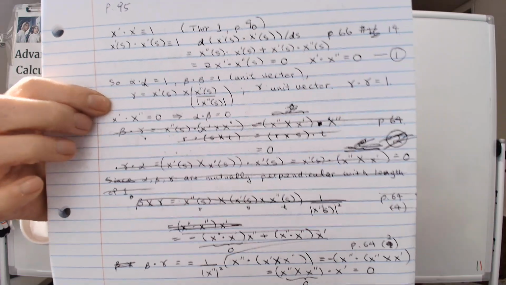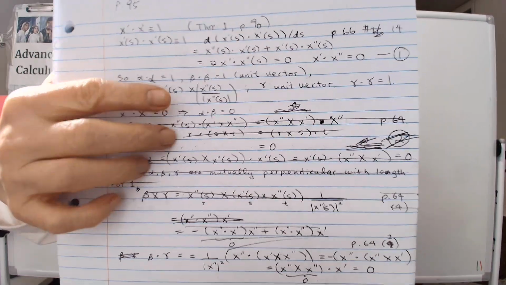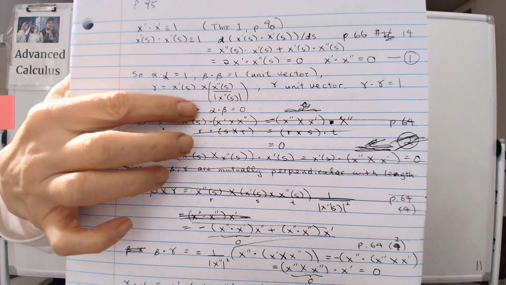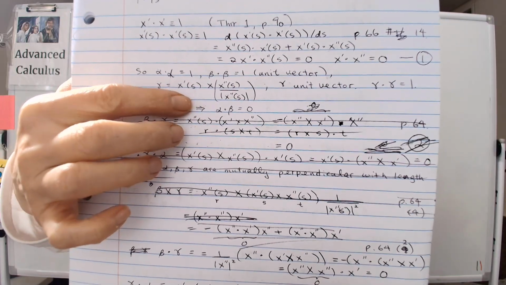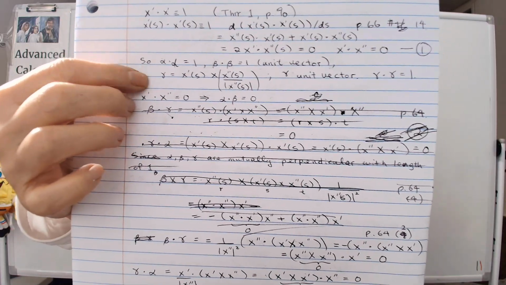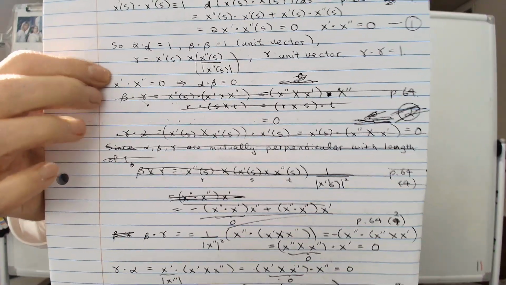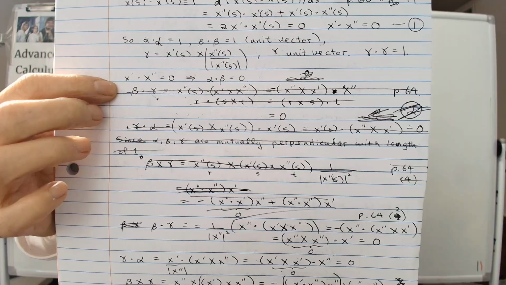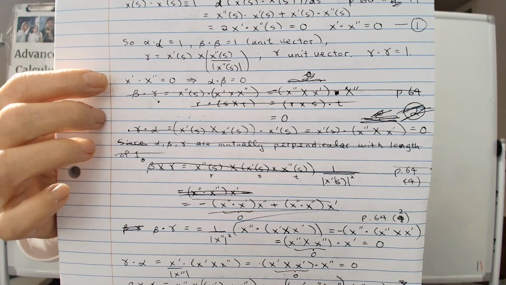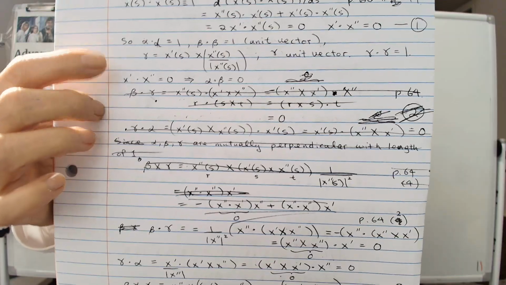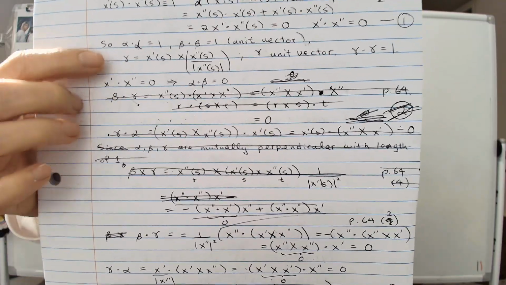First, alpha, beta, gamma are unit vectors. I should write down that this is only true if x prime and x double prime are perpendicular, okay? But we will show that they're perpendicular, so we'll be okay. Right here we did show that they're perpendicular, and therefore the magnitude is equal to 1.